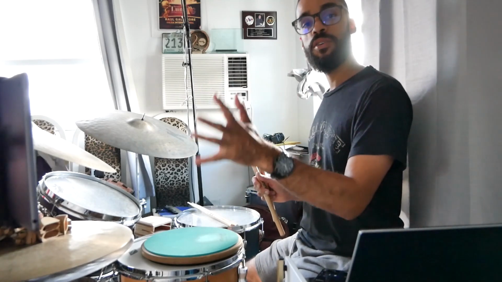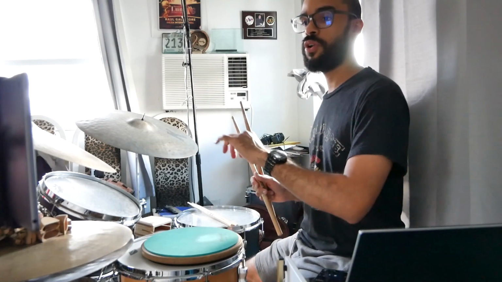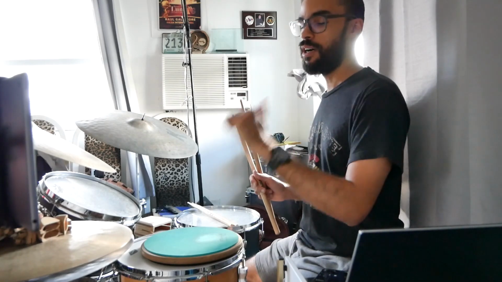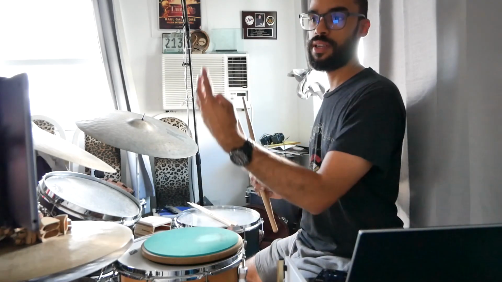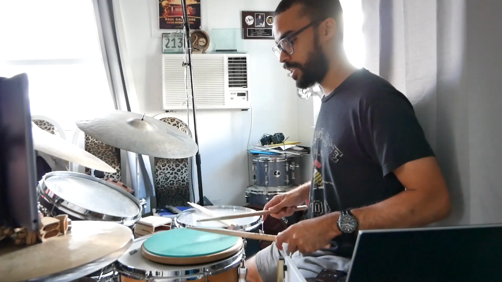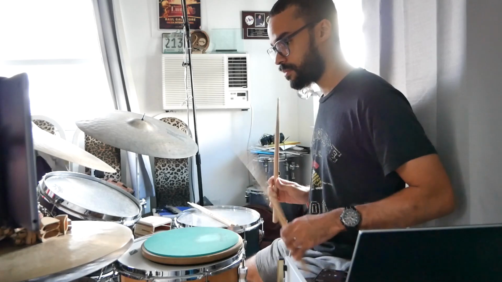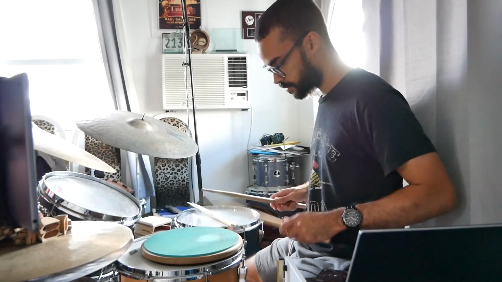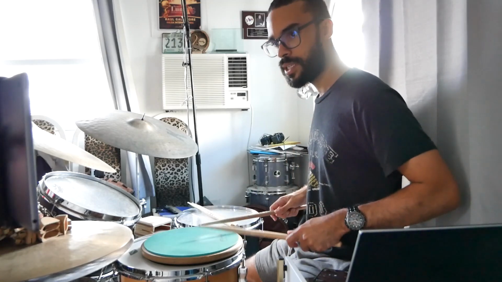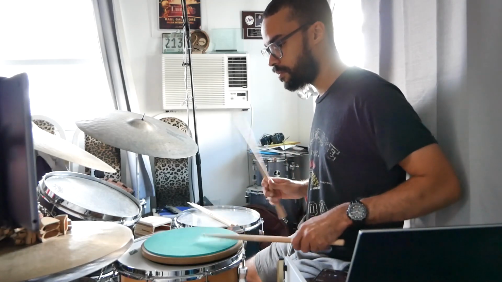I'm gonna just play the single stroke portion, and just to remind you guys, we have an unaccented note for the first one, and then 3 accents. So that's gonna look like this. That's all right hand lead, and then left hand lead.